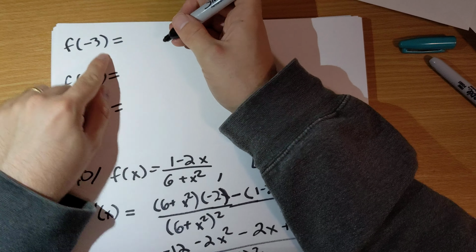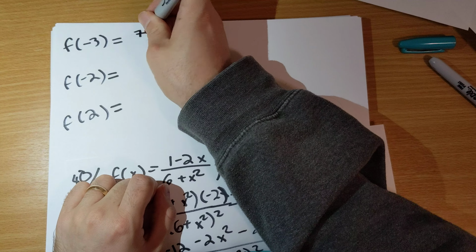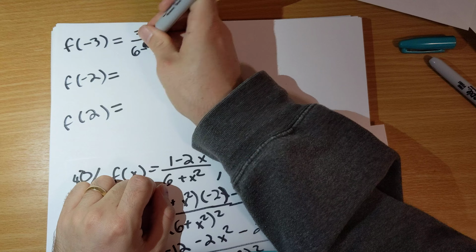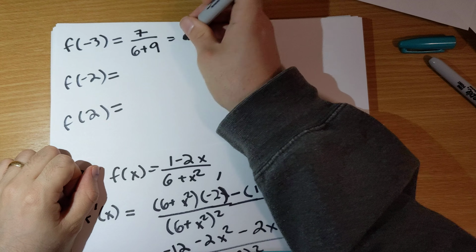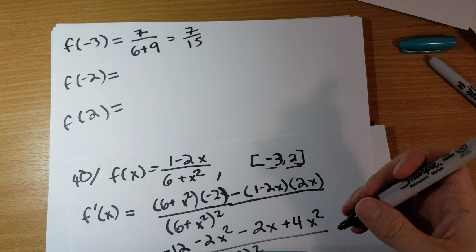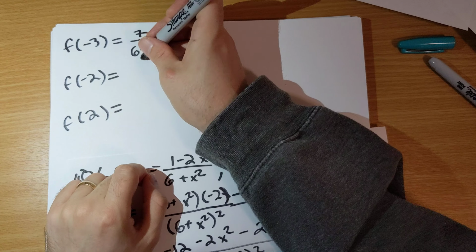Okay, so we just have to plug in here. F of -3: 1 minus 2 times -3 would be 7, over 6 plus -3 squared, which would be 9, so that's 7 over 15. F of -2 would be 1 minus 2 times -2.